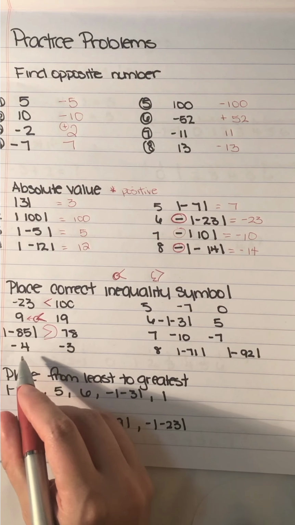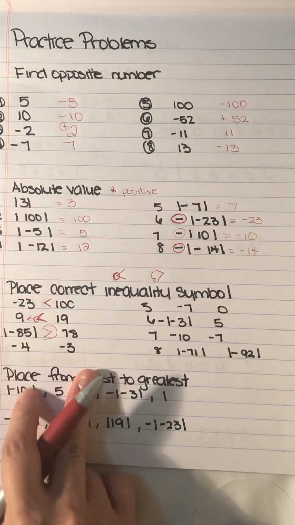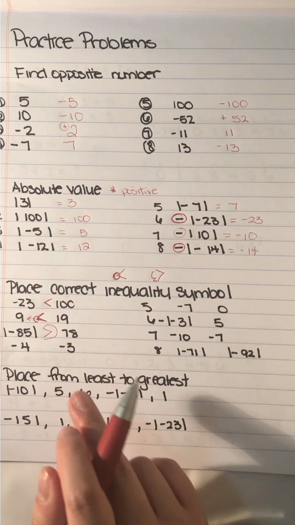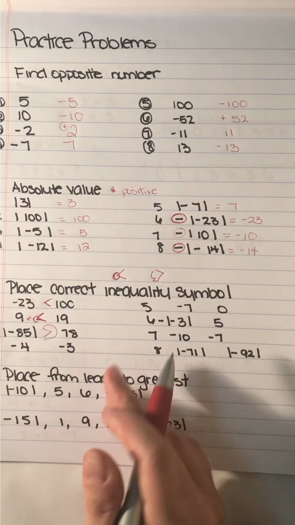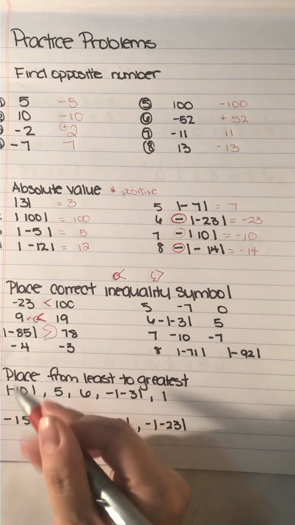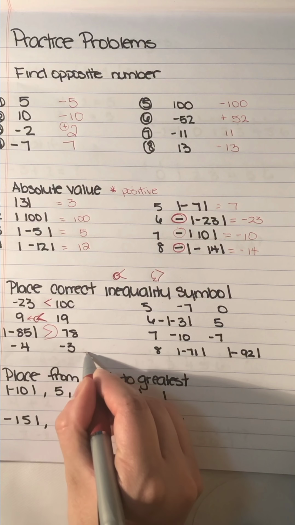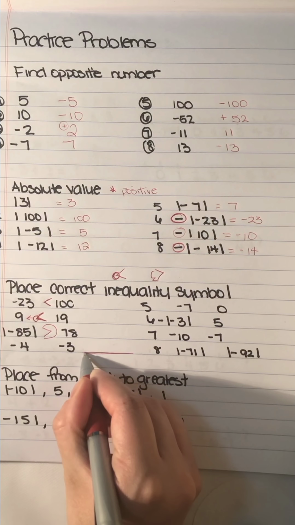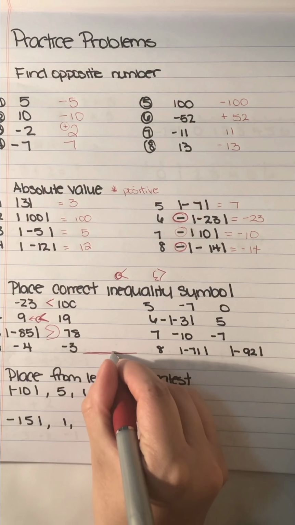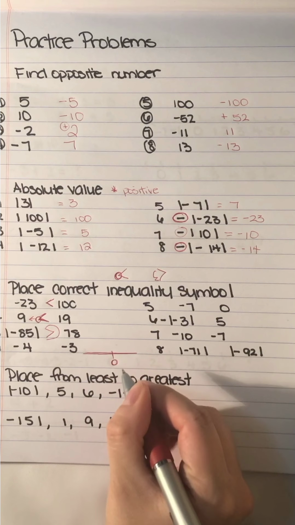What about here? We have two negative numbers. We know that these two negative numbers are on the left side of 0, which means that they're smaller numbers. Now, remember the number line. Whatever number is closer to 0 is the bigger number.